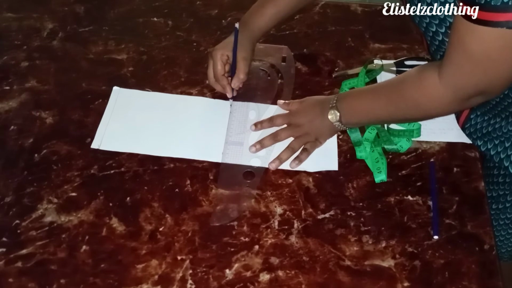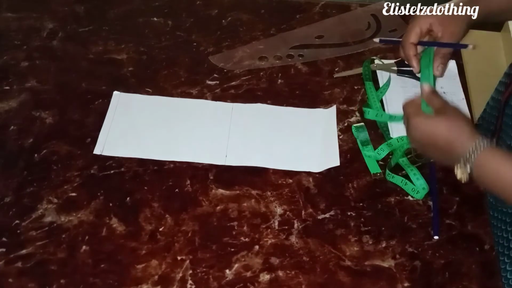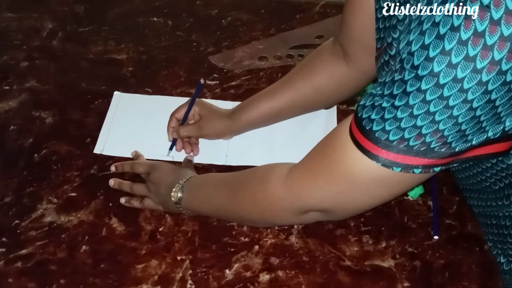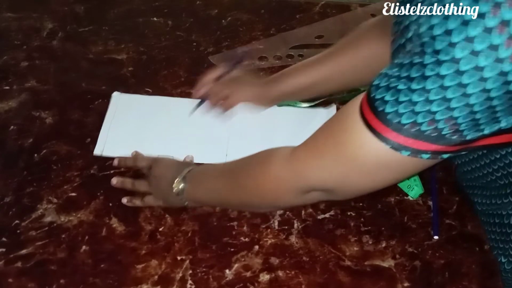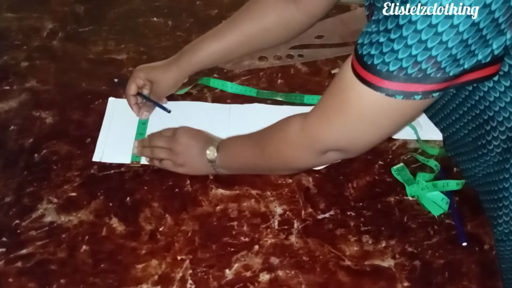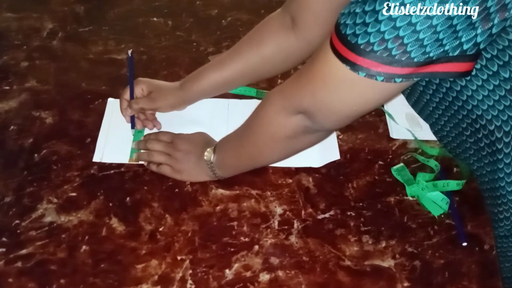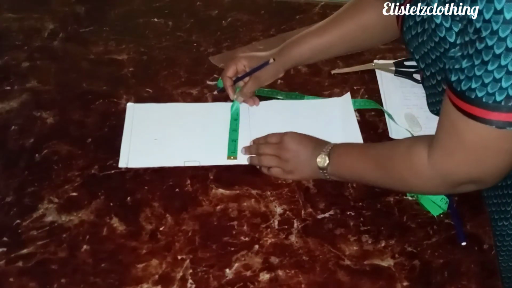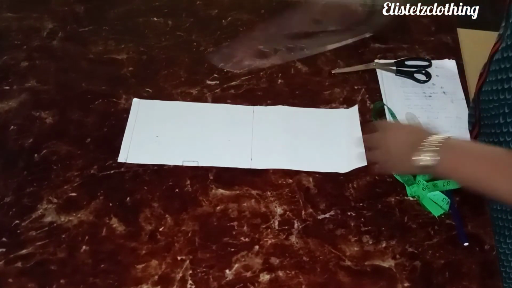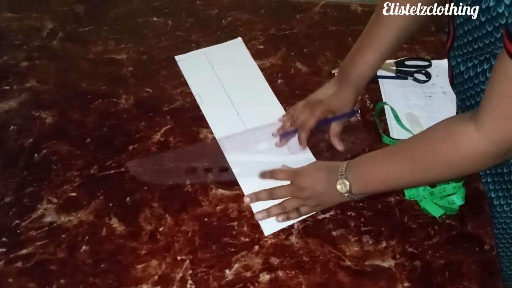So go ahead and mark that out. Then this part is going to be on fold. Let's put the unfold sign here. This side is on fold. Now her cuff width is 2 inches, so we're going to measure out our 2 inches and add the ½ inch for joining to the main sleeve. So what we have here is 2.5. We'll go ahead and measure our 2.5 as well, and then we'll connect that. So this is what we are cutting out now.